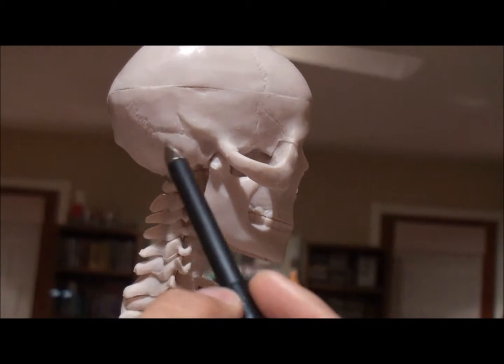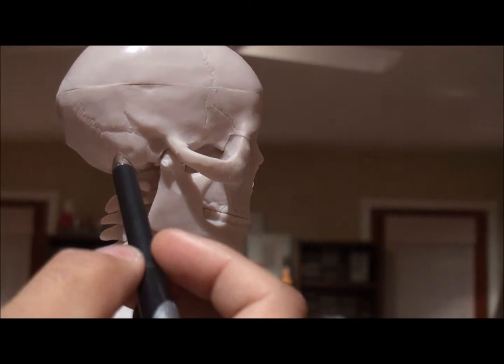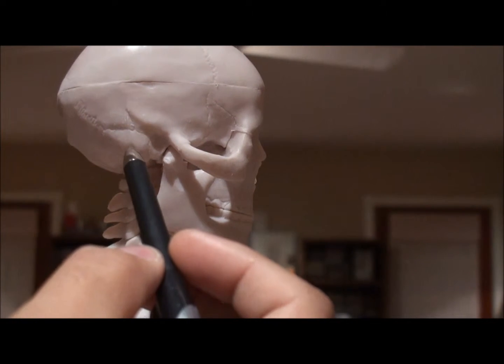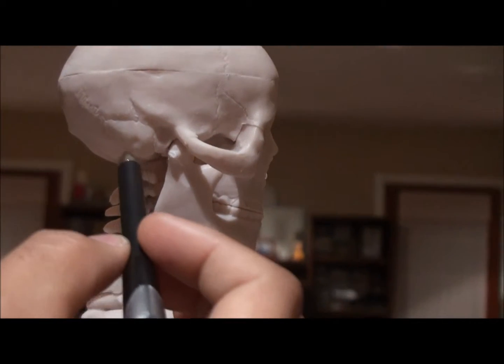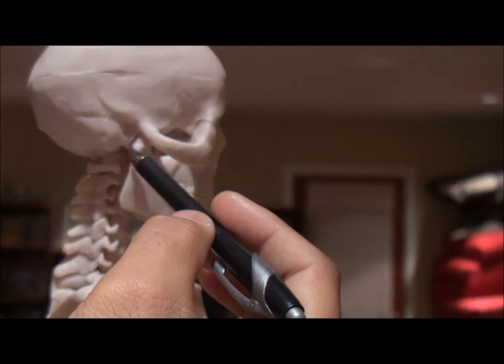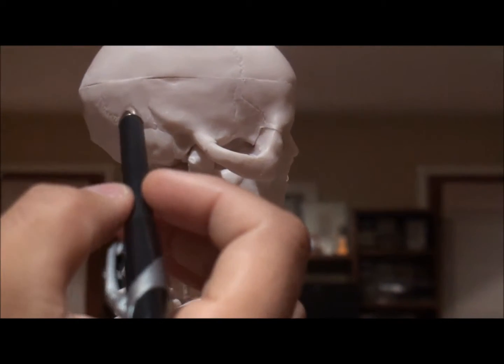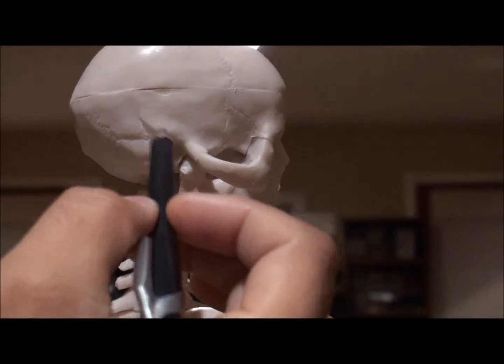The temporal bone, the temporomandibular joint is right here. The mastoid process is here. The styloid process is in here. The external acoustic meatus and the squamous part is here.